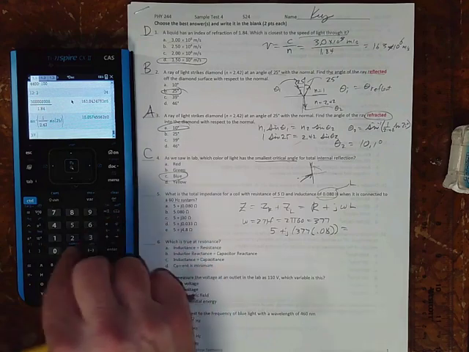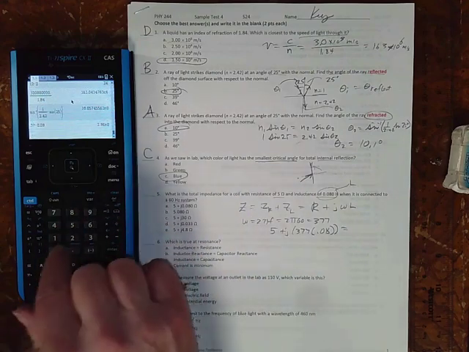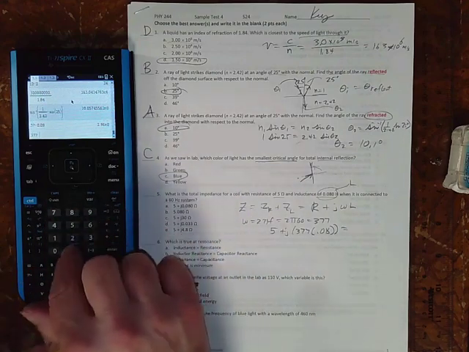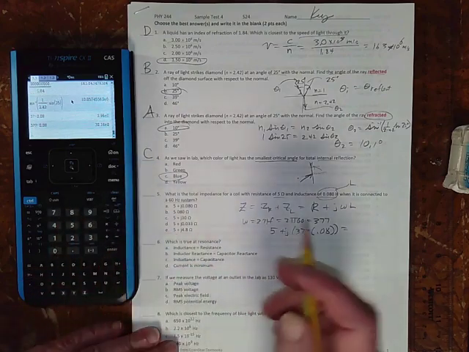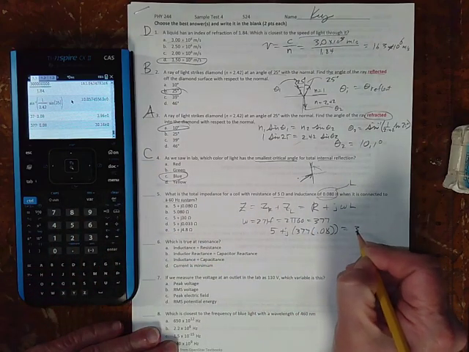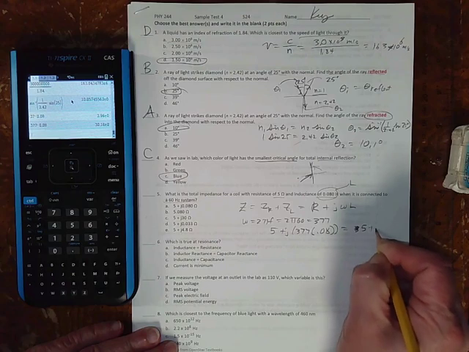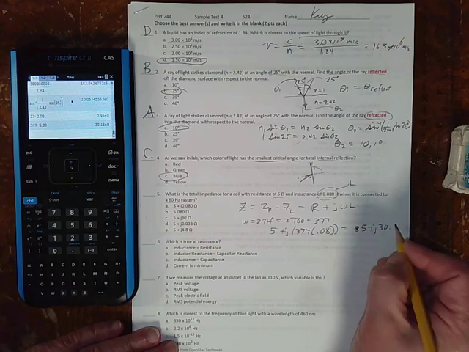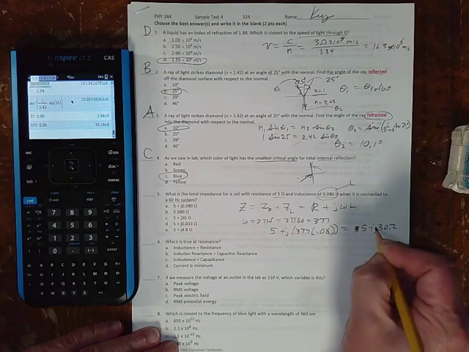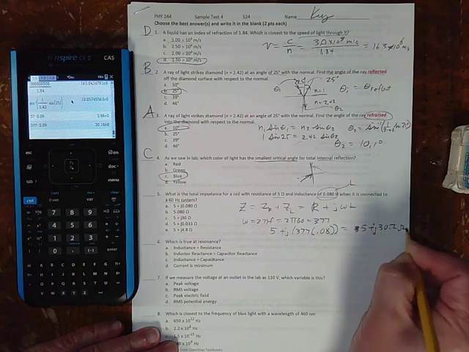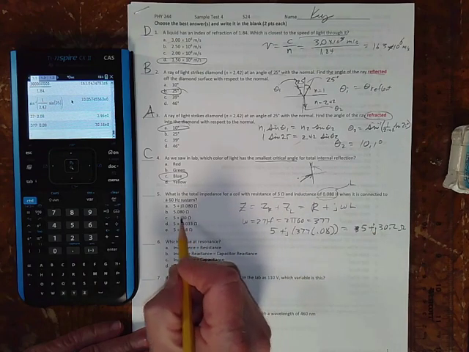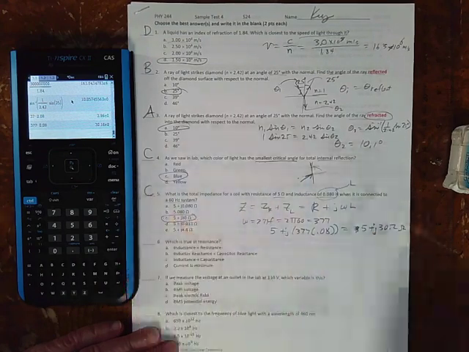377 times 0.08. 30.16. Well, 5 plus j 30.2, we'll say. Ohms. 5 plus j. We'll go with that one.